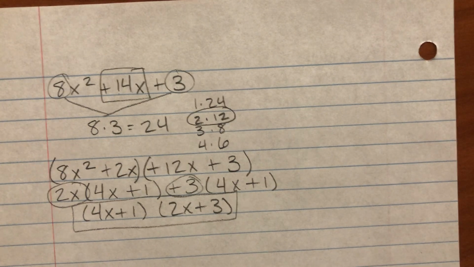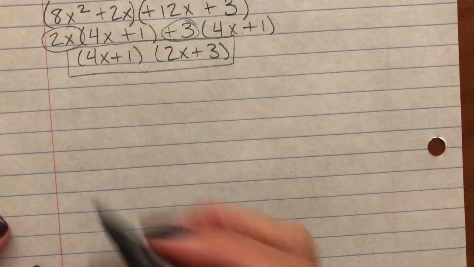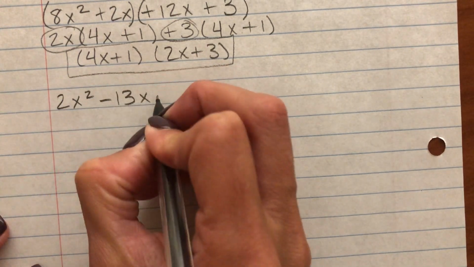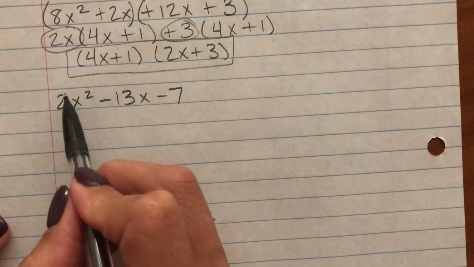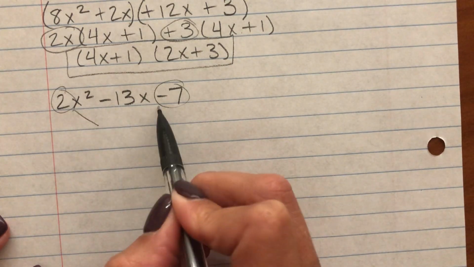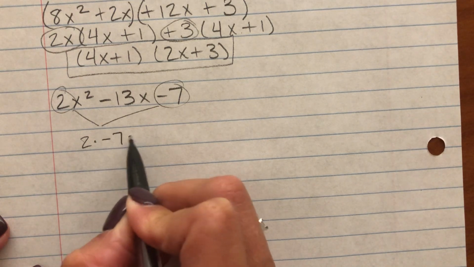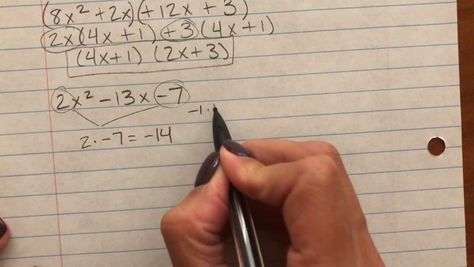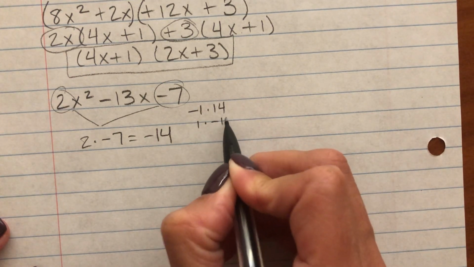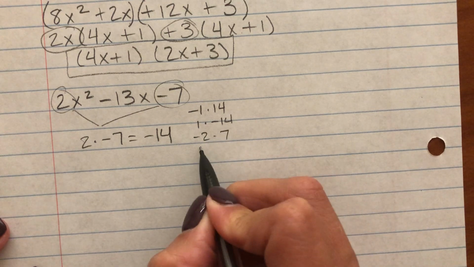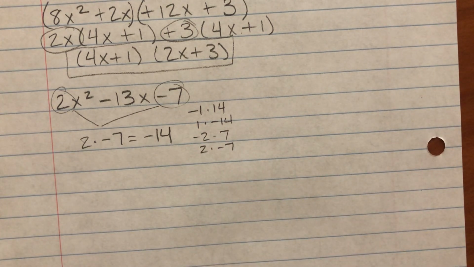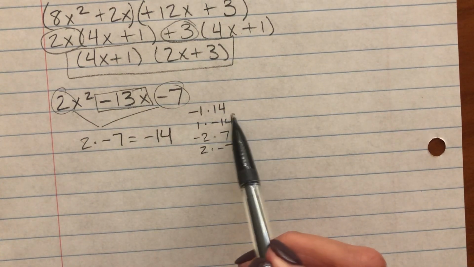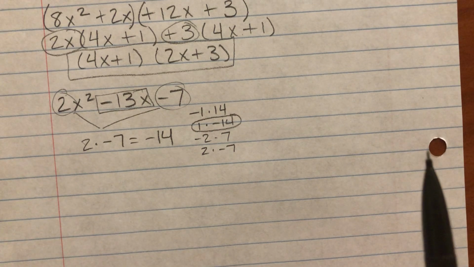Let's do another one. Okay. Let's try 2x squared minus 13x minus 7. So I'm going to take 2 times negative 7 here. 2 times negative 7 is negative 14. Then I'm going to list all my factors. Now I'm going to find the pair that adds to negative 13. So that would be right here, 1 times negative 14.